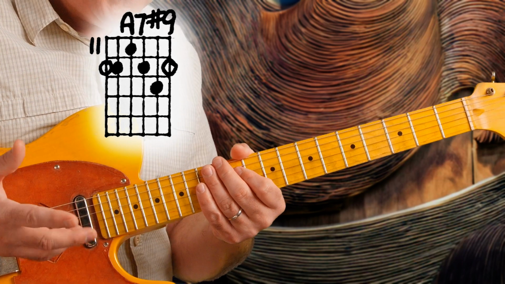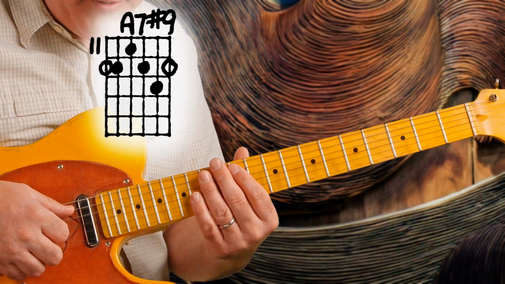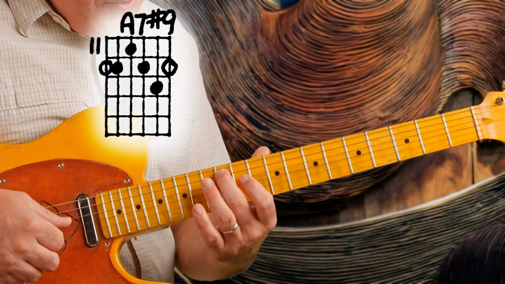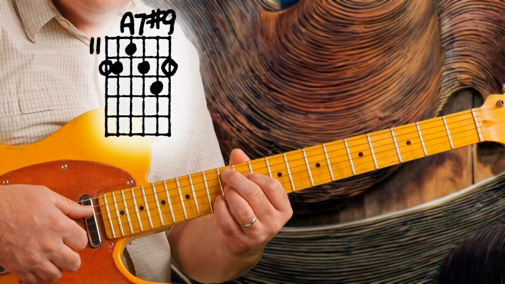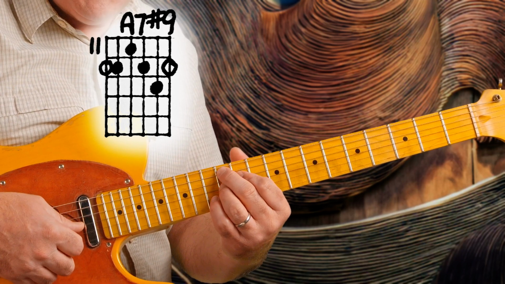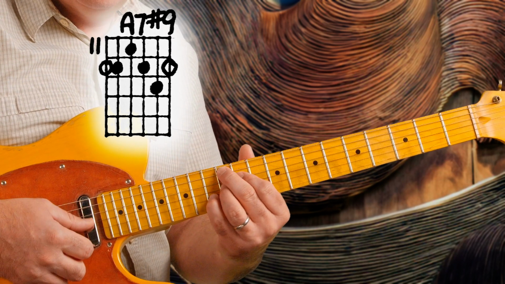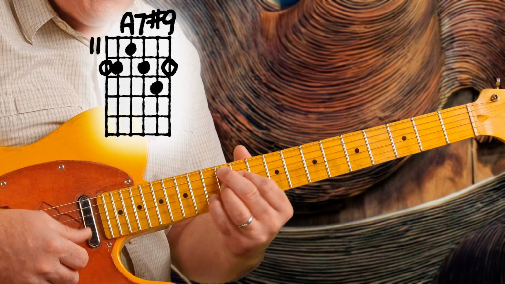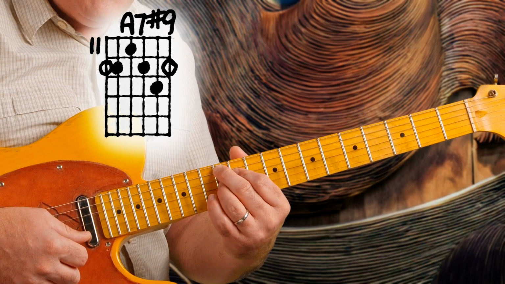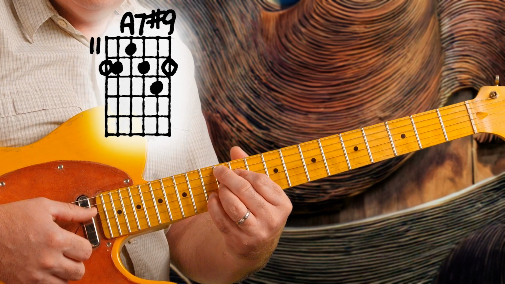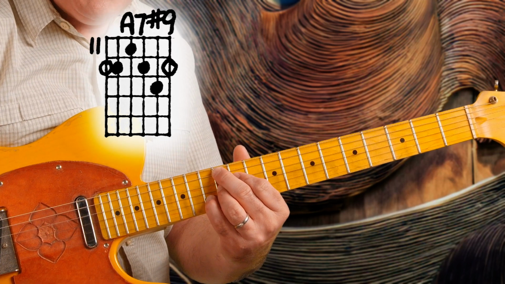A7 sharp 9. Now this is like Mr. Purple Haze right here. So position 11, not fret 11. We're going to use the old root 3. I'm going to slow down here just for a second because this is such a wildly popularized chord for the guitar from just a handful of guitar players. Some sort of genius rock gurus changed the world forever with this chord. So we have the root, the 3, the flat 7, and the flat 9. No, I'm sorry, it's not flat 9, is it? Sharp 9. You know what? I was just making sure you were paying attention.